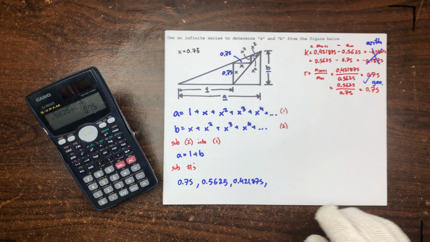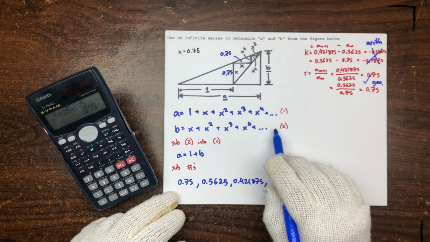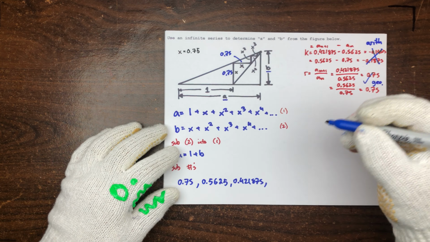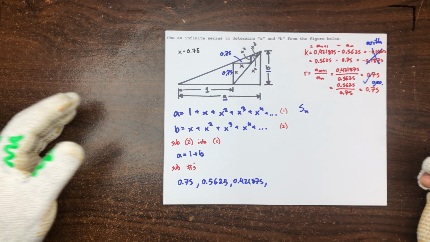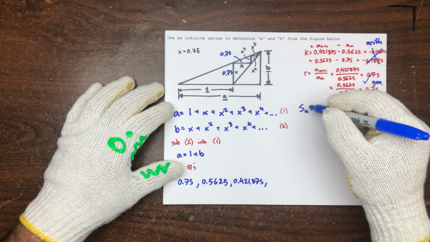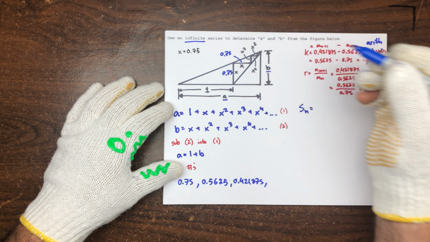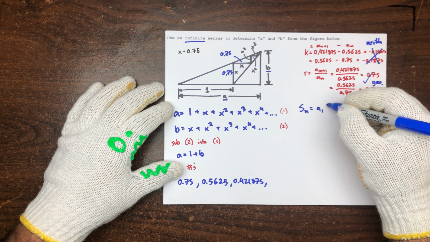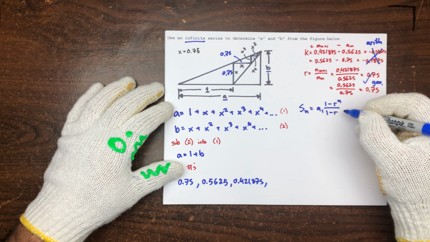For a geometric series, what are we looking for? We're looking for the infinite series. We want to add all these numbers up, so we're looking for the sum. The value actually would be 0 if it's a converging series, so we're always looking for the sum for an infinite series. So the sum is equal to a1 times 1 minus r to the n, all over 1 minus r.